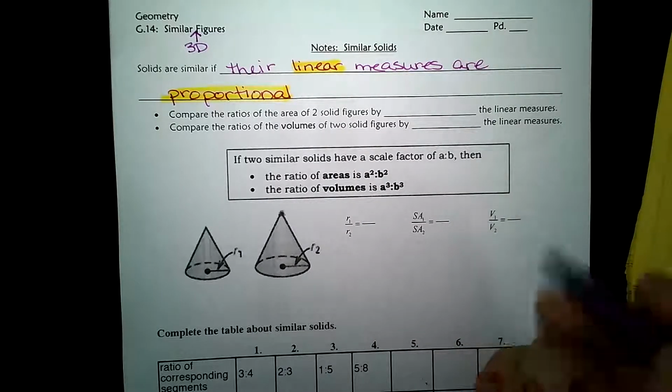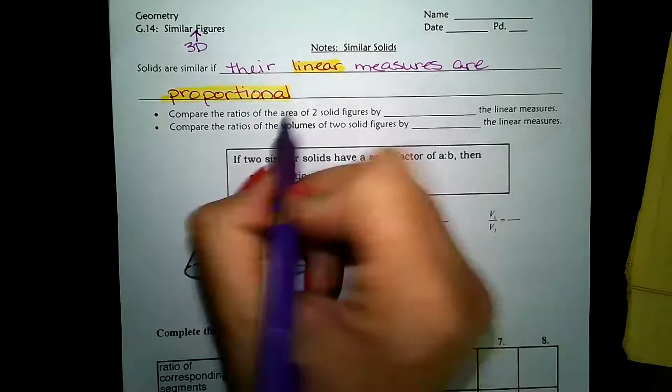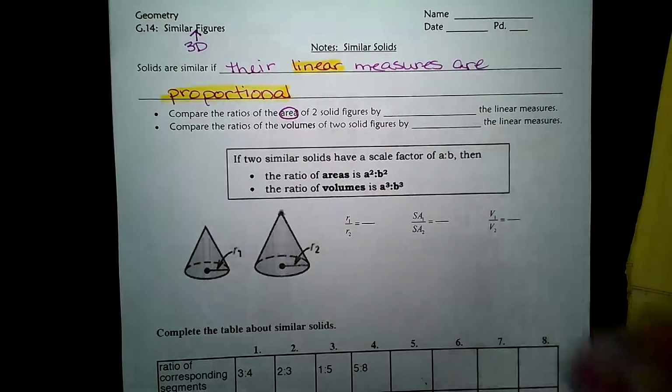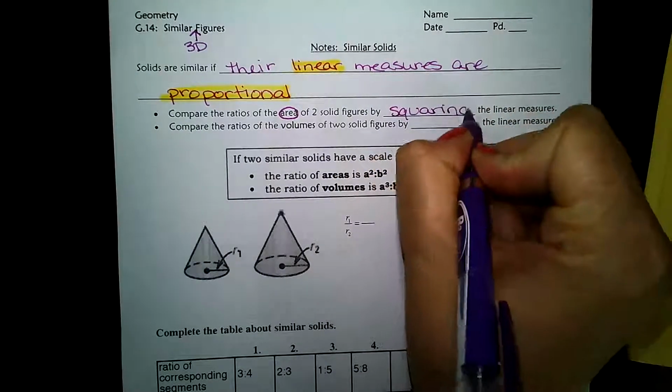It says, compare the ratios of the areas of two solid figures by squaring their linear measure.